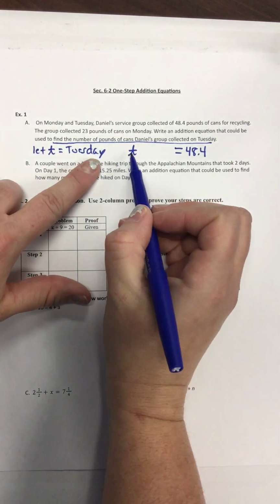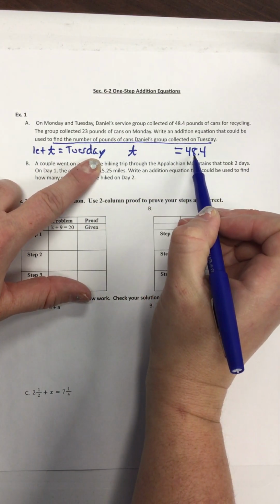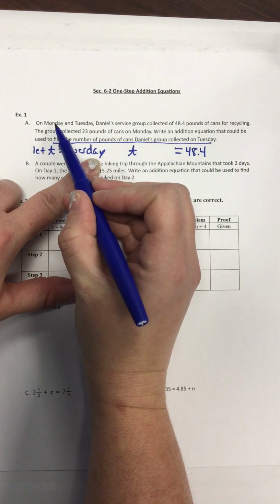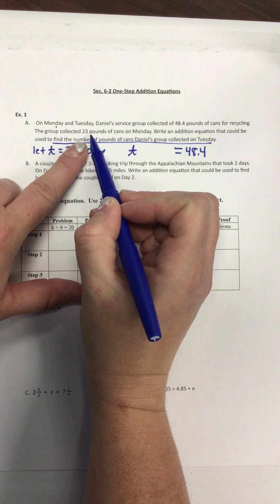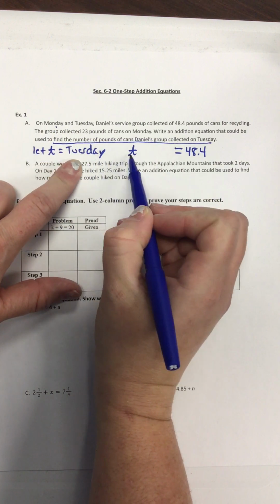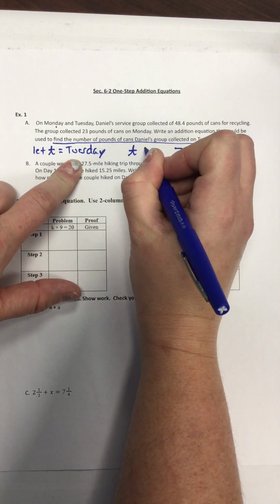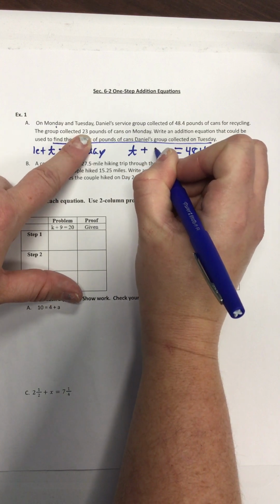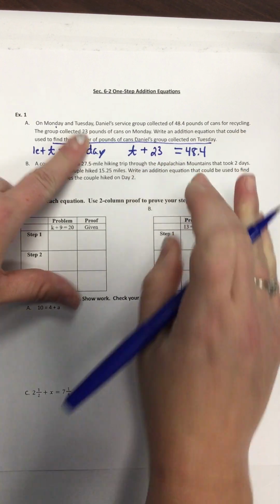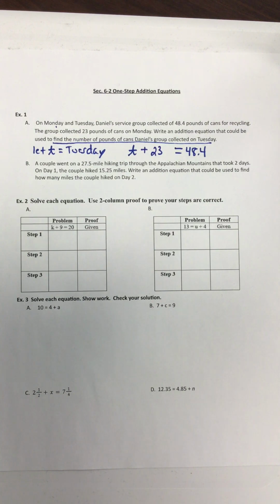How do I get a total of 48 4/10 pounds? You combine what he got on Monday, which was 23, and what he got on Tuesday, which is T. So I take T plus Monday, 23, and that needs to equal 48 4/10 pounds. That's my equation. It did not tell me to solve it, so I stopped there.